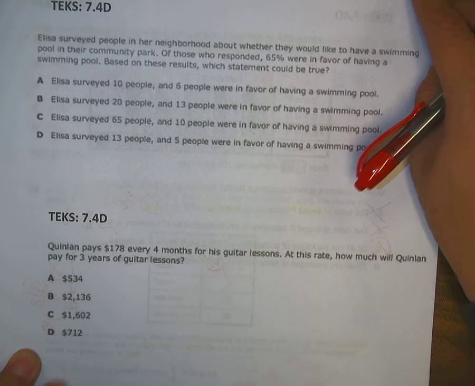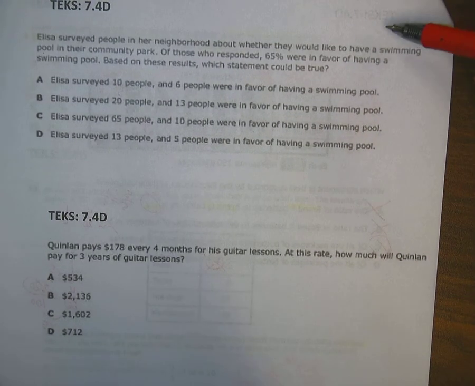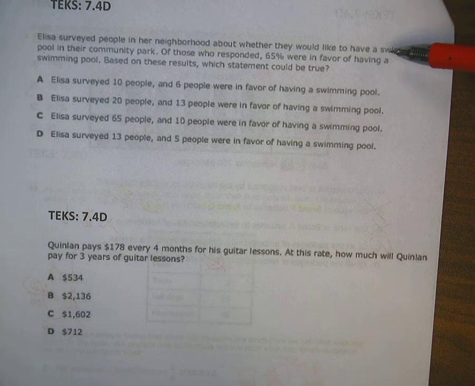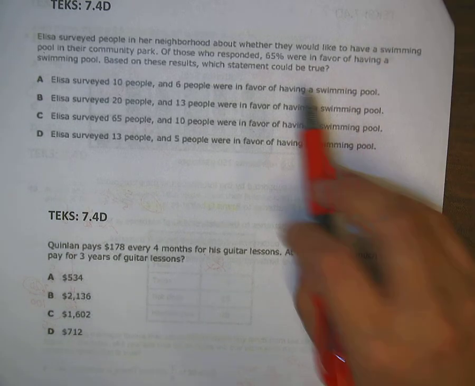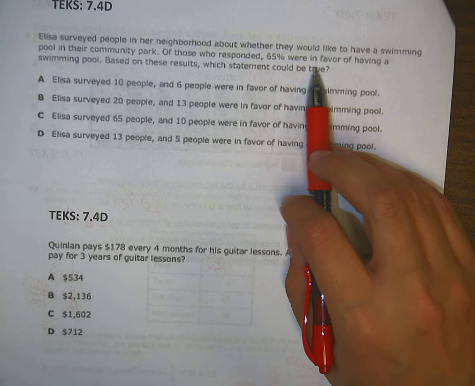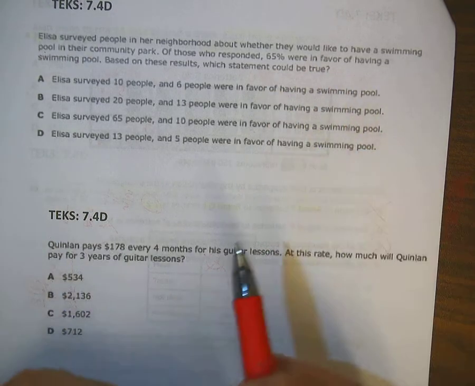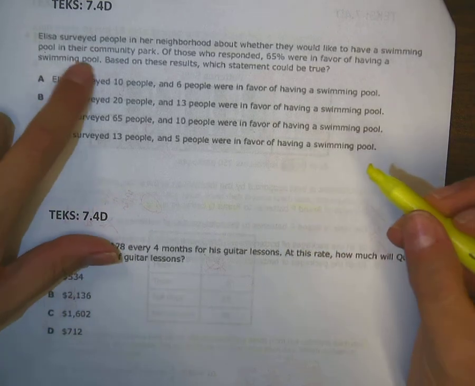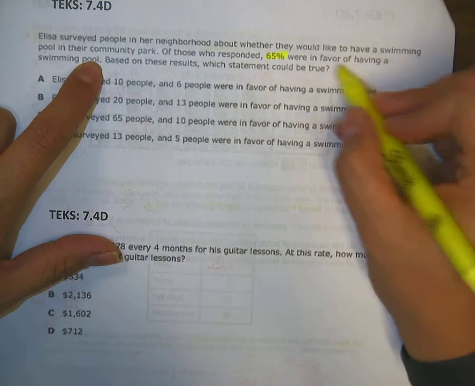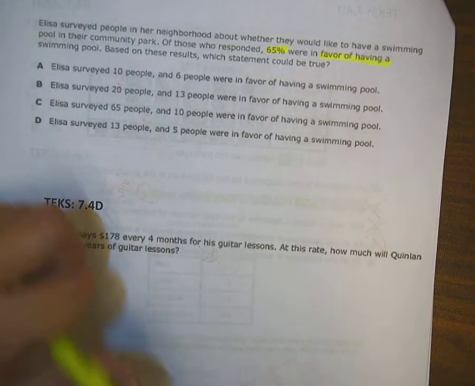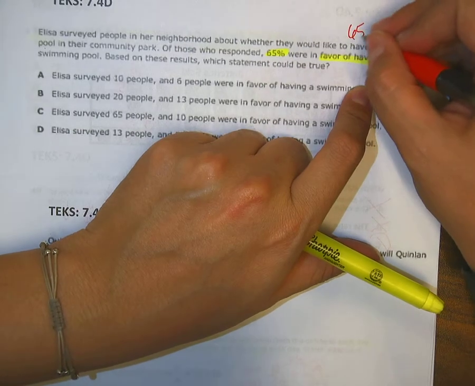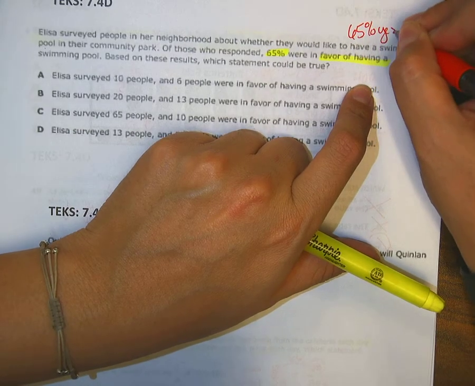Elisa surveyed people in her neighborhood about whether they would like to have a swimming pool in their community park. Of those who responded, 65% were in favor of having a swimming pool. Based on the results, which could be true? Okay. 65% yes. That's what that says. 65% is yes. They were in favor.